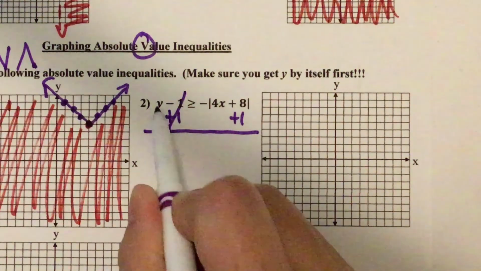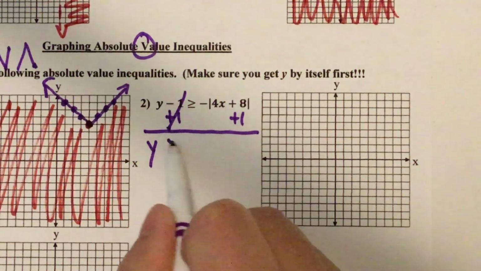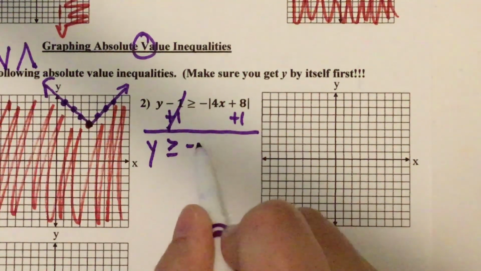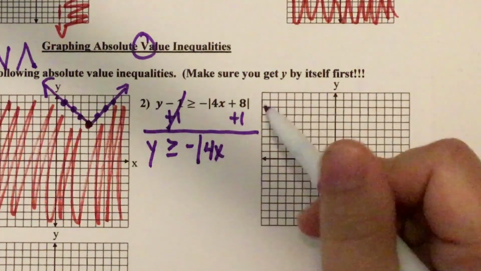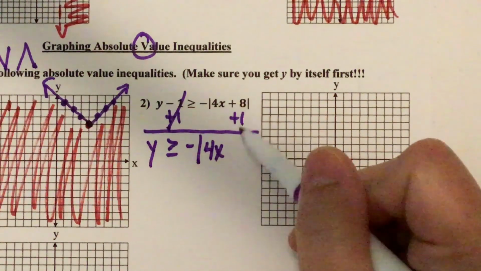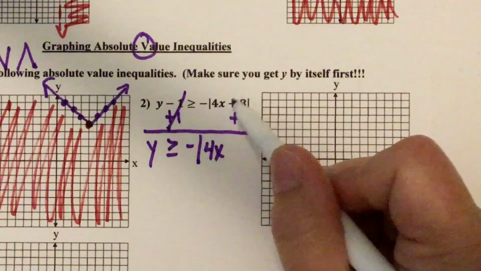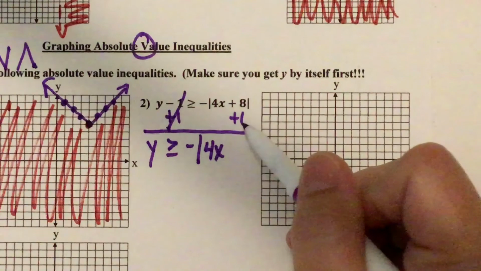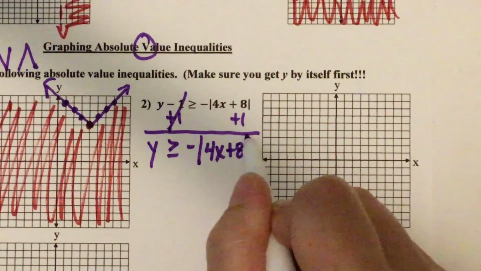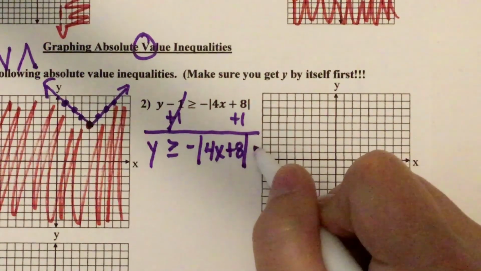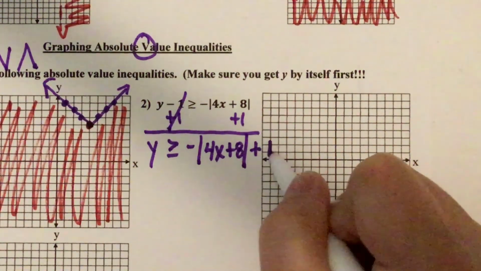Now this zeroes out, the y drops down, the symbol drops down, the negative drops down, the absolute value, the 4x drops down. Now here's something you need to know. I cannot add the 8 and the 1 because the 8 is inside the absolute value bars, but the 1 is not. So it's going to stay +8 inside, and this +1 is just going to go in the back.